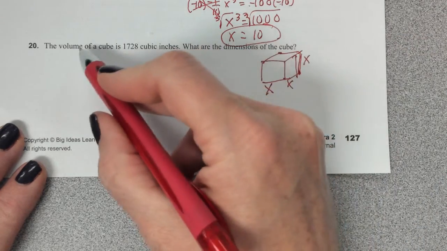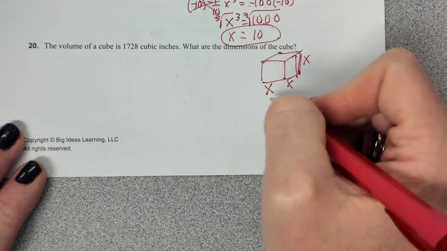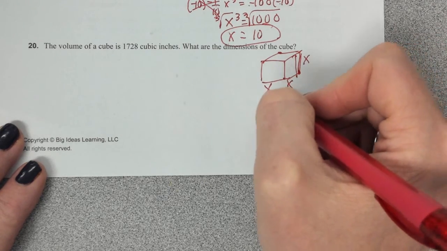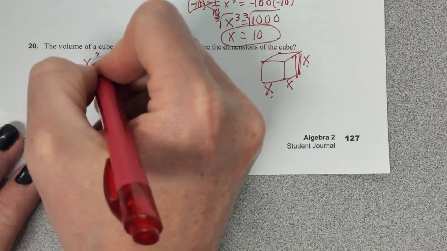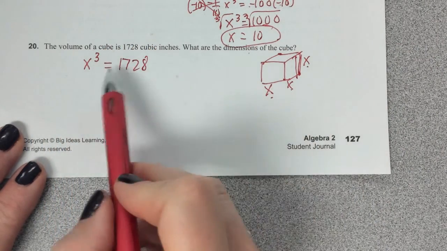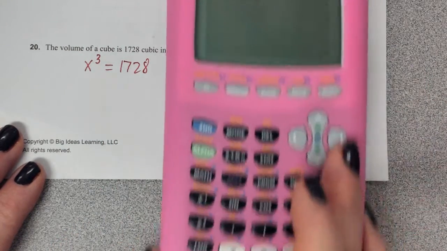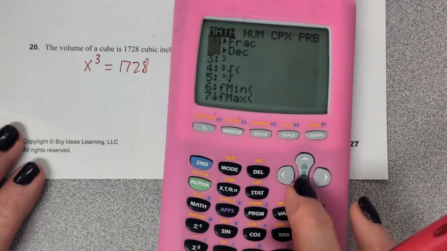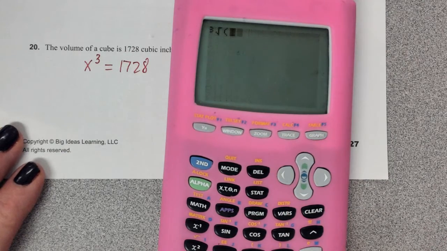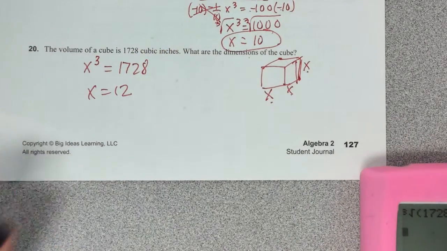How do we find the volume of a cube? What do we do? Yeah, it's going to be area of the base times the height. X times x times x is x to the 3rd. And so how would we now solve then to find the dimensions? Just take the what? Cube root. I can either go under math and find cube roots. That's probably the easiest way. Or I could even do it to the 1/3 power. And I get 12. Okay?